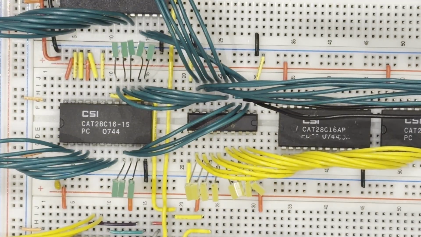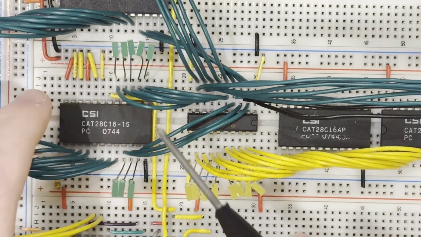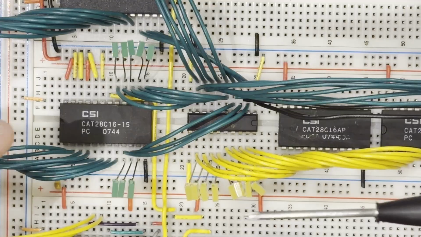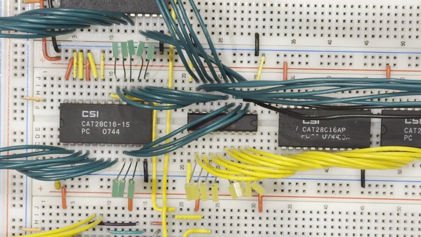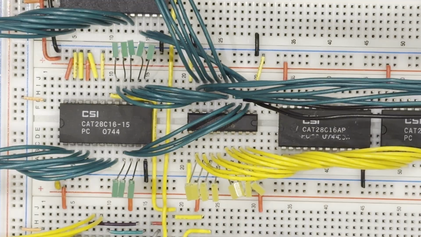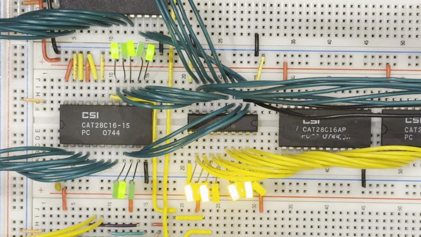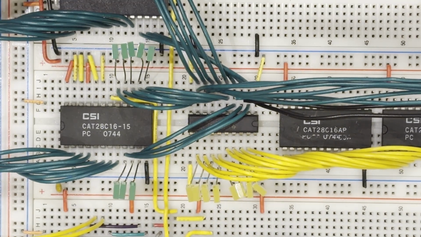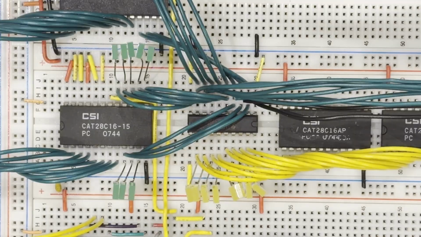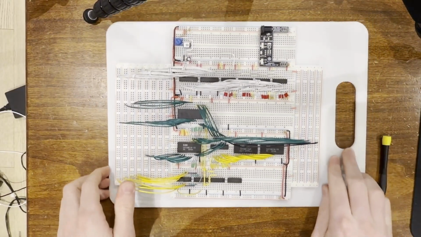The next step in building this computer will be to program these EPROMs and begin adding instructions to give this computer some function. Right now, I've just put some dummy bytes of data here in the ROM so you can see them appear on the instruction register. There they are. 1, 2, 3, 4. And that's what the whole thing looks like right now.